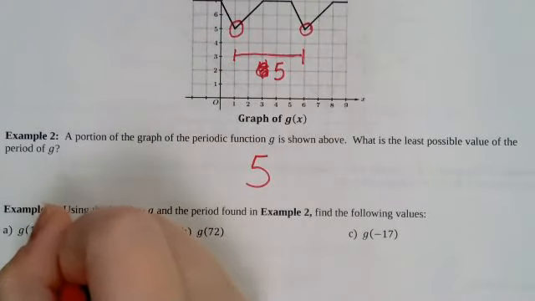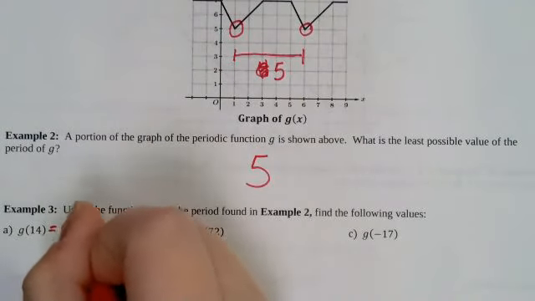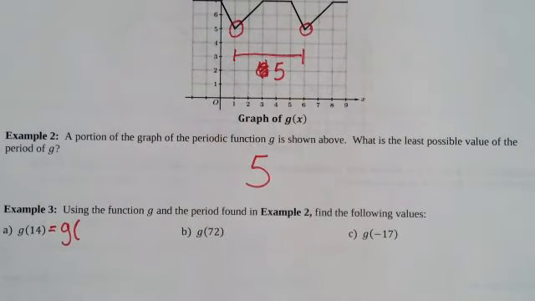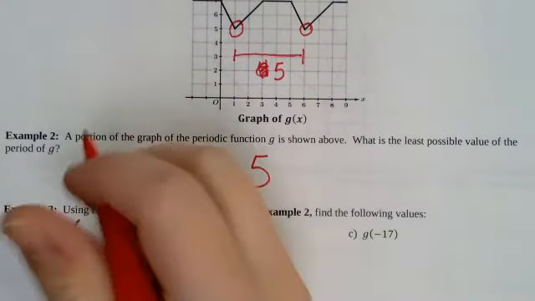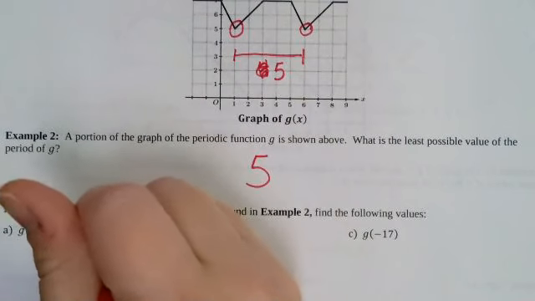So just bear with me for a second. You'll understand the reason for my madness in a second. But we're going to rewrite this. Let's manipulate the function, okay? Instead of writing g of 14, I'm going to rewrite this. I'm going to break it apart.